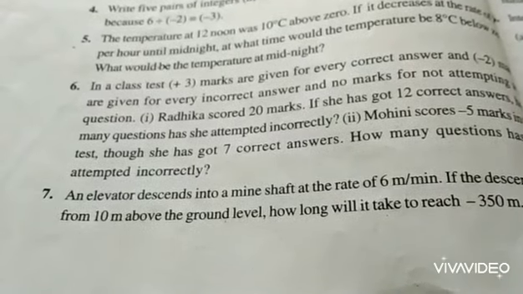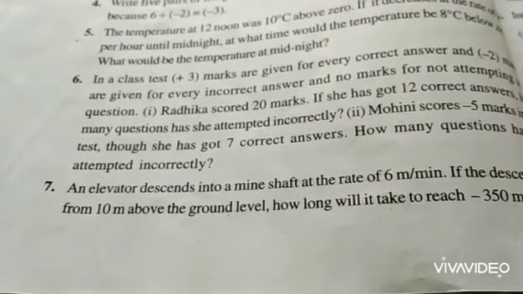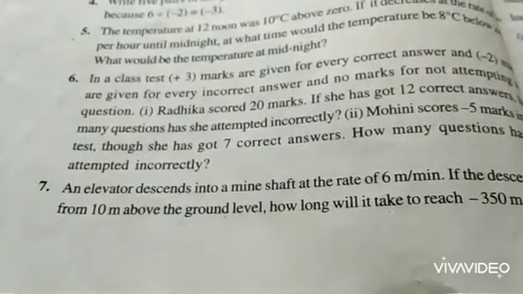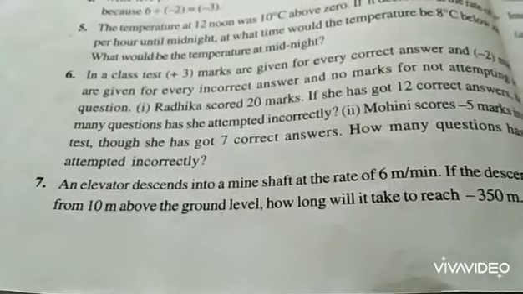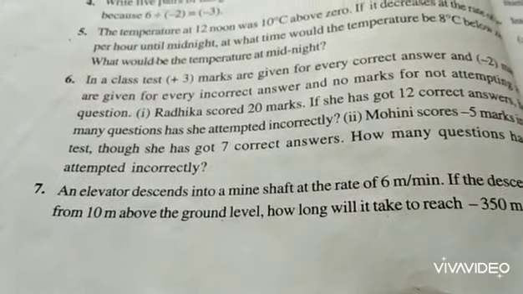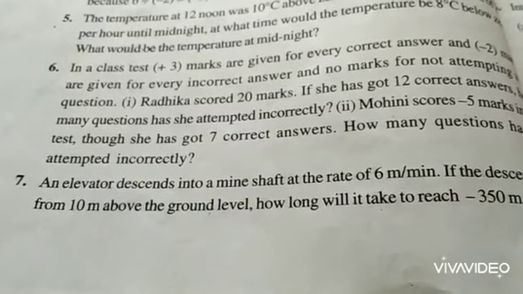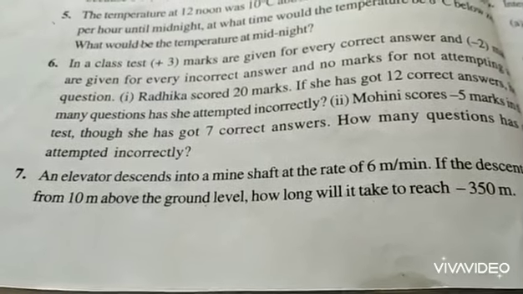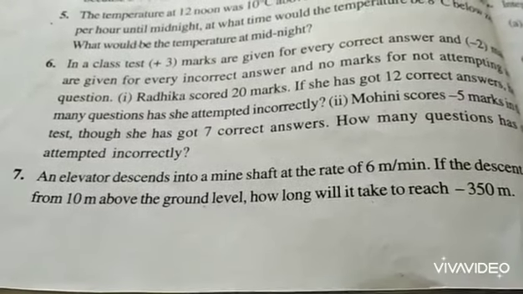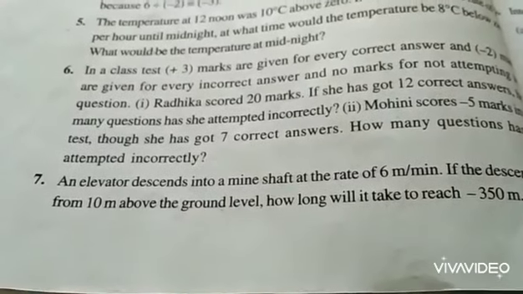So the total distance will be 10 minus minus 350. So here your total distance will be 360 meters. Now the rate of the shaft is 6 meter per minute. So 360 divided by 6 is 60 minutes or 1 hour. That you can write in your notebook.